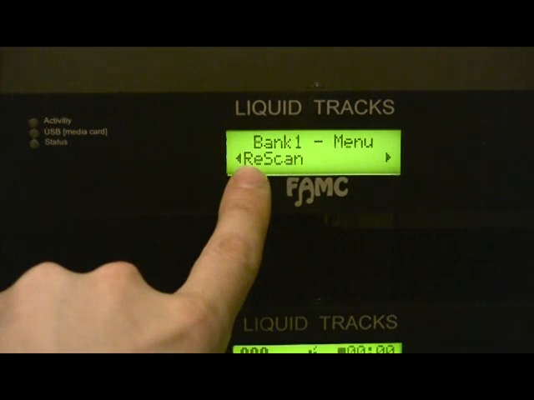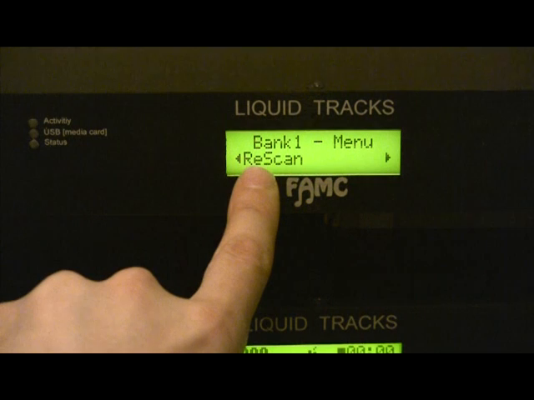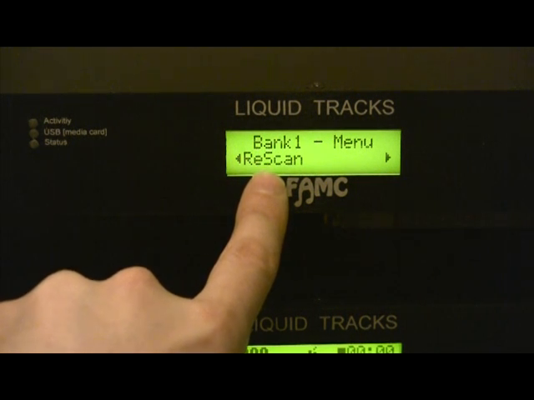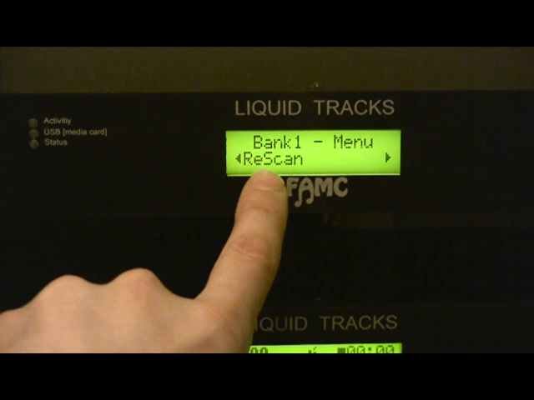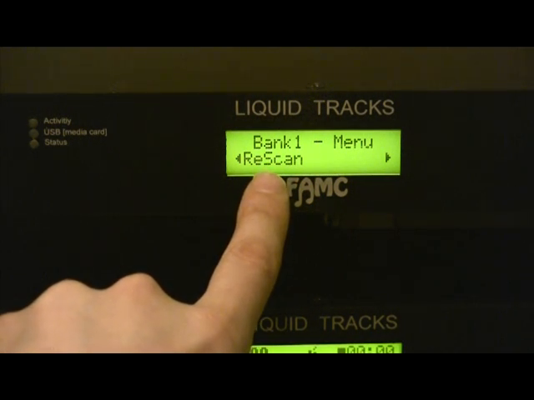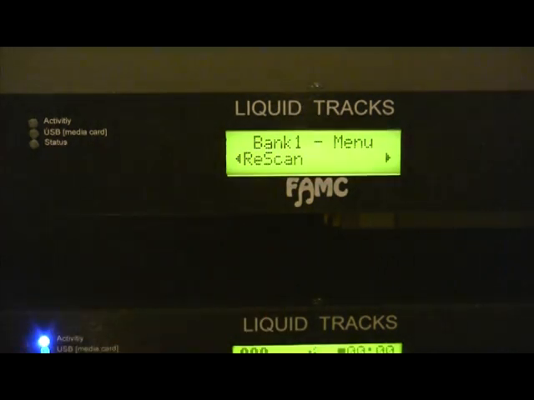So if I add music files, and you don't want to really do this often, I think you want to set up your banks on your memory card and just get it scanned in so you can do an auto load, which I'll show you in a second. But essentially, if you add files to your memory card or change things around, then you want to do a rescan. And what this is going to do, actually I'm going to do it here because this is a very long rescan, because I have hundreds of files in there.